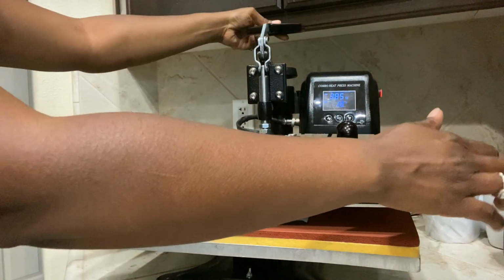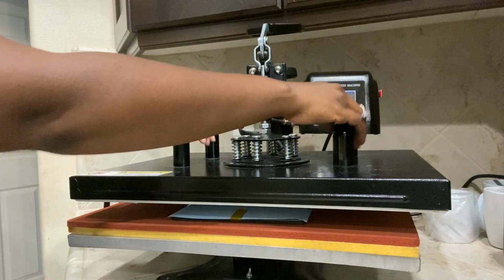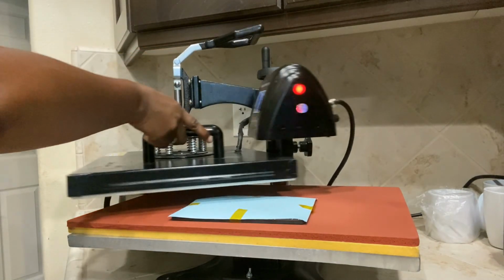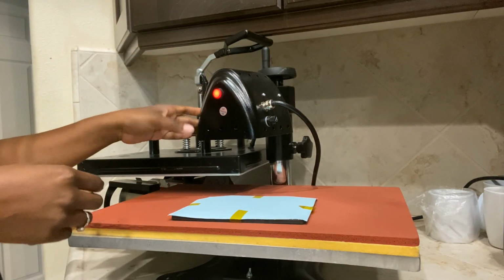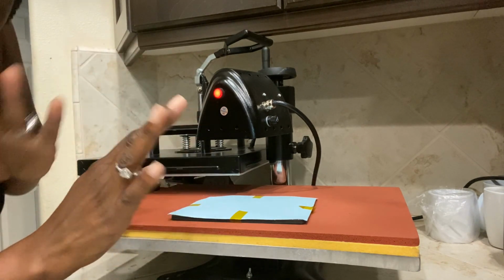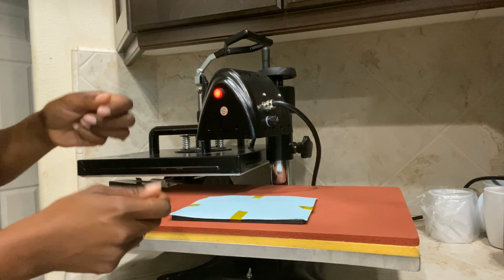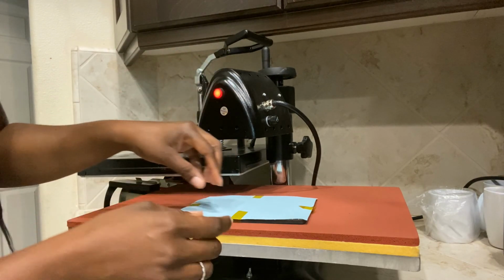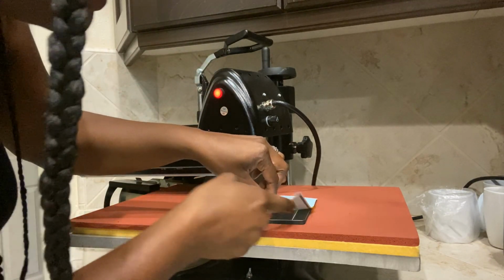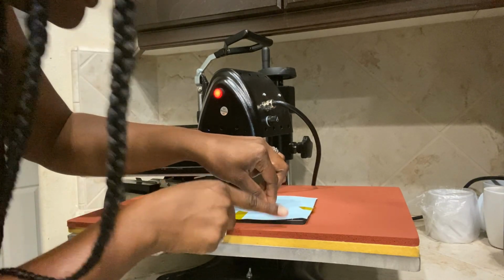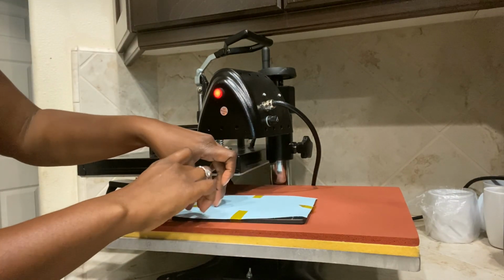Whew, you see all that smoke though. And it's a little hot, so I always use the handles. And before I take it all the way up, I'm going to go ahead and just check it to make sure it's good. Because so many times you lift it up and it's like, oh, there's still a little bit that needed to press a little longer. So this side looks good. Let me check over here.